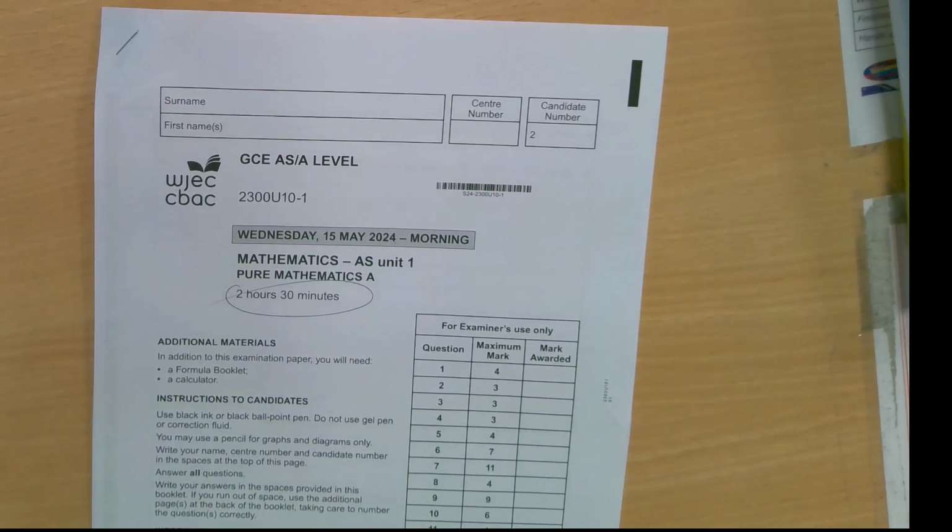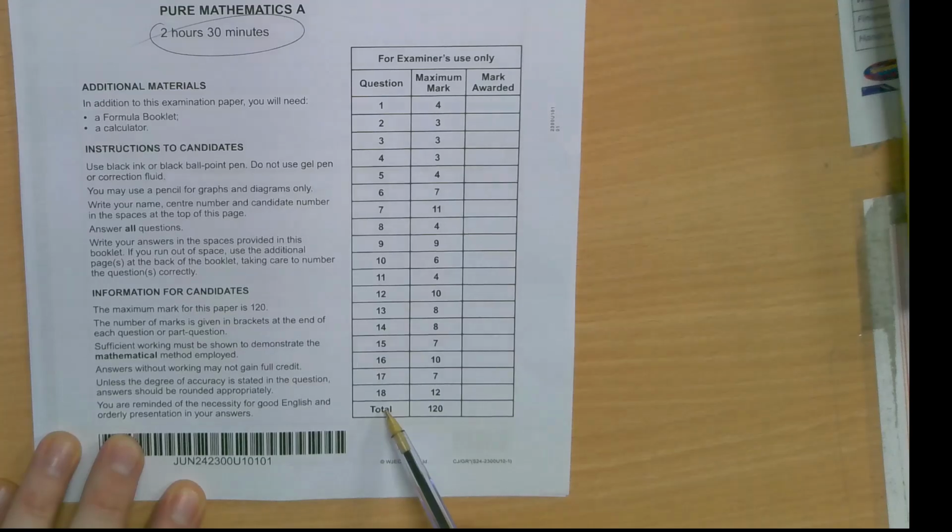Right, I'm going to do a few questions at a time because there's too many. There's 18 questions on here. I'm not going to do 18 clips and put them all on YouTube. So we'll do a few at a time, see how it goes. Let's start with the first couple of pages.